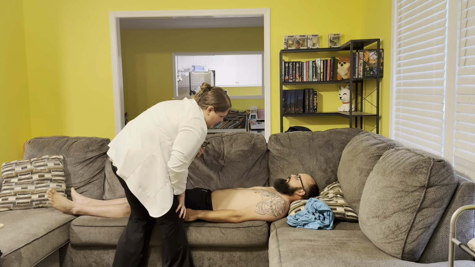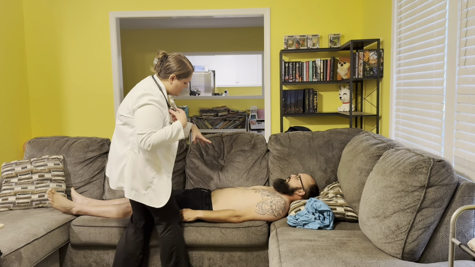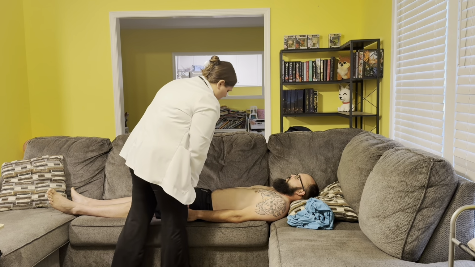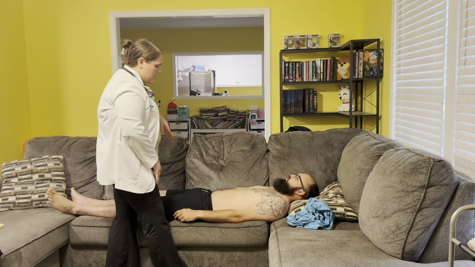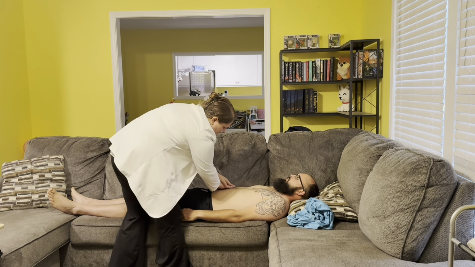And all is well there. I didn't notice anything dull except for where it was supposed to be. No extra sounds, anything like that. So now we're going to palpate. So we just start with a light palpation in the 4 quadrants.